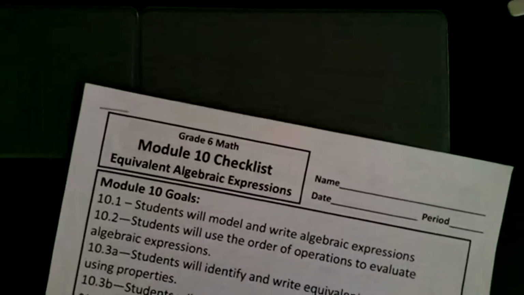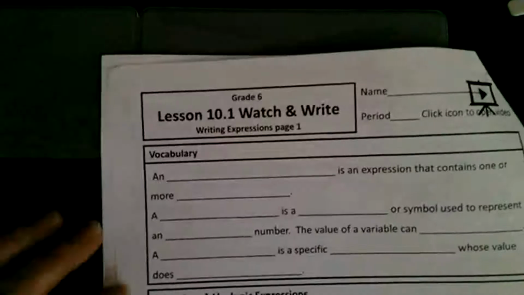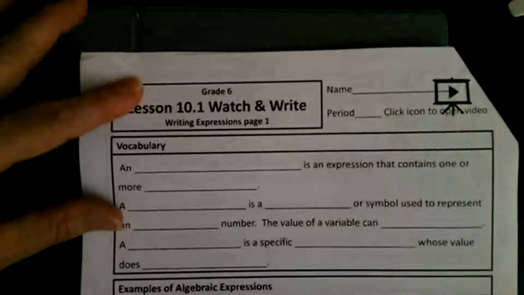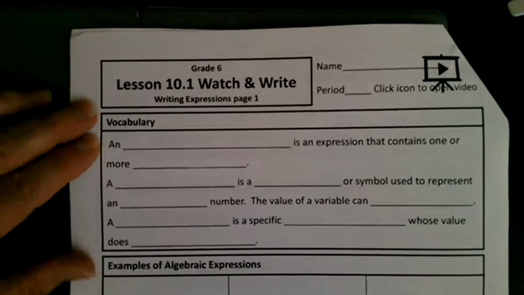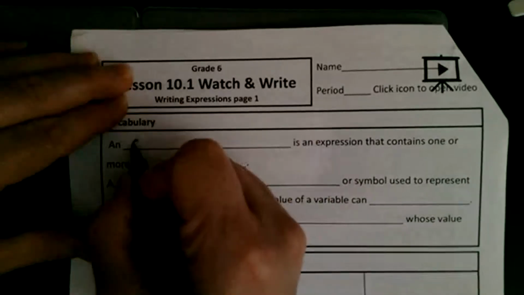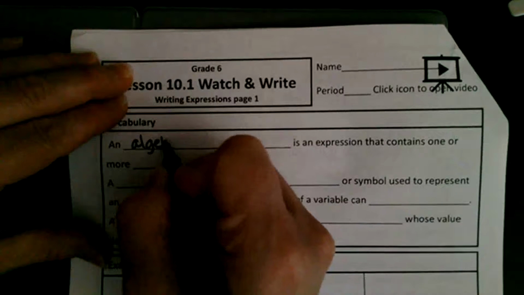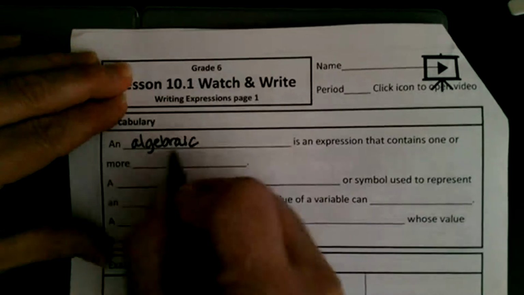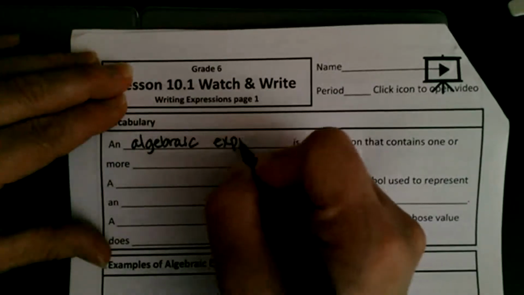So you are going to learn how to take words and write algebraic expressions from the words. First we have to figure out what algebraic expressions actually are. So let's take some notes. First of all, let's do some vocabulary. What is an algebraic expression? An algebraic expression.